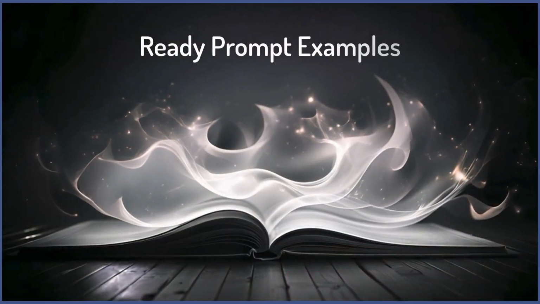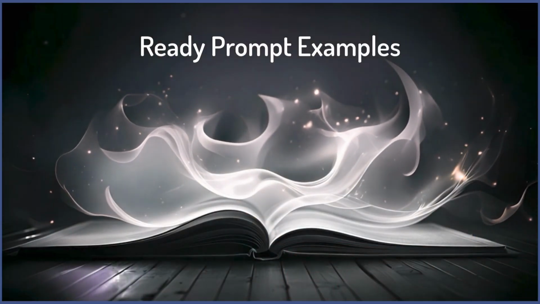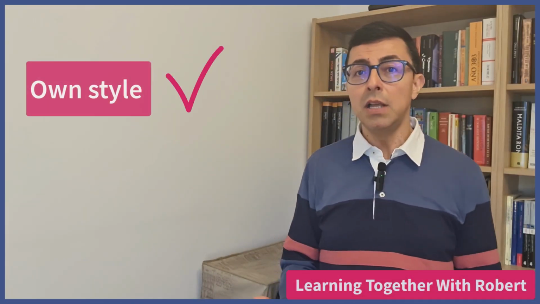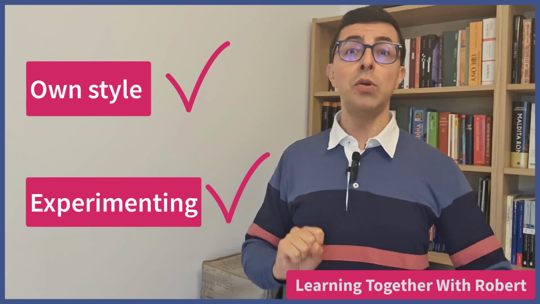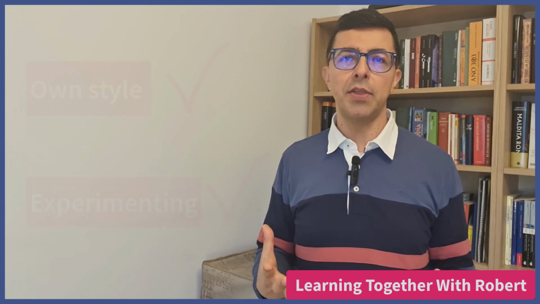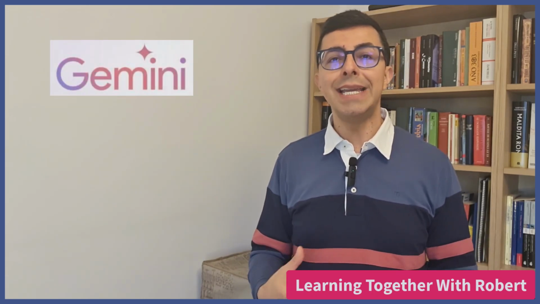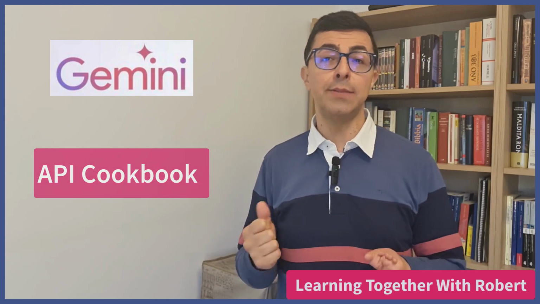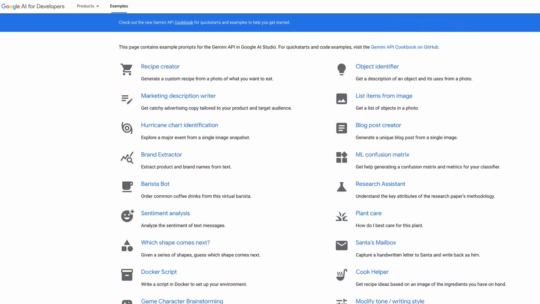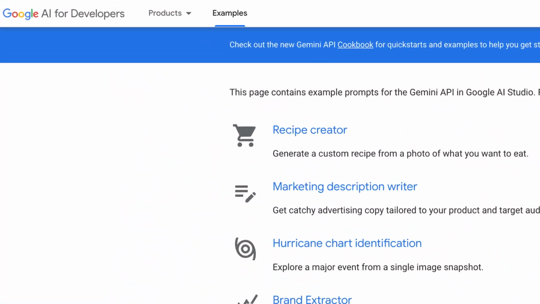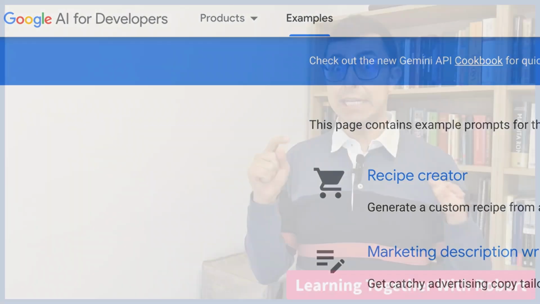I find useful that the more you read ready prompts, the more you start seeing patterns, and this is the useful part as you start developing your own style in experimenting with what works for you or not. There are several libraries out there, but I tend to use the Gemini API Cookbook as my account is with Microsoft, and access is easier, but you can use whichever you want. Here's a picture of it, and the link is in the description.